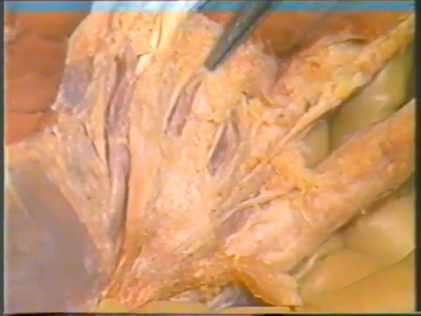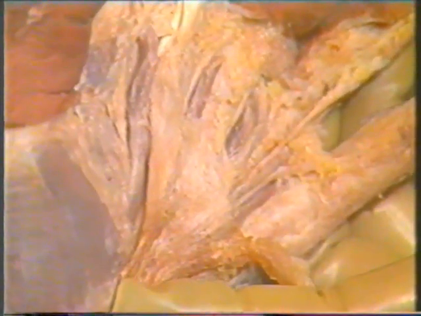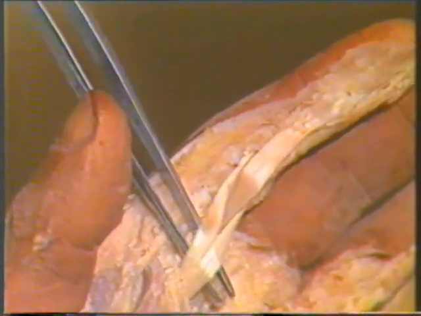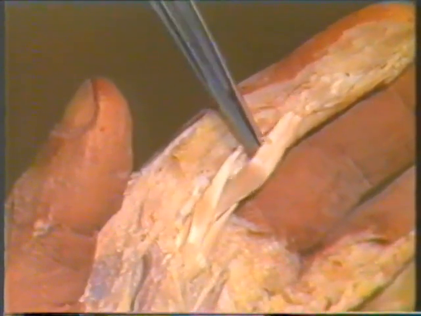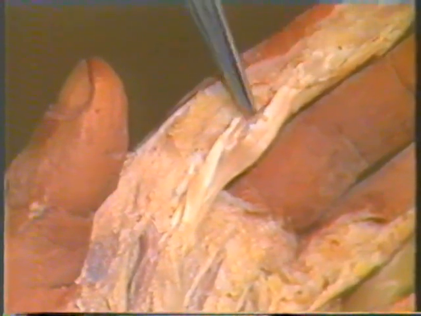These are the lumbrical muscles. The first, the second, the third, and the fourth. The tendon of the flexor digitorum profundus perforates the tendon of the flexor digitorum superficialis and continues to get insertion into the base of the terminal phalanx.